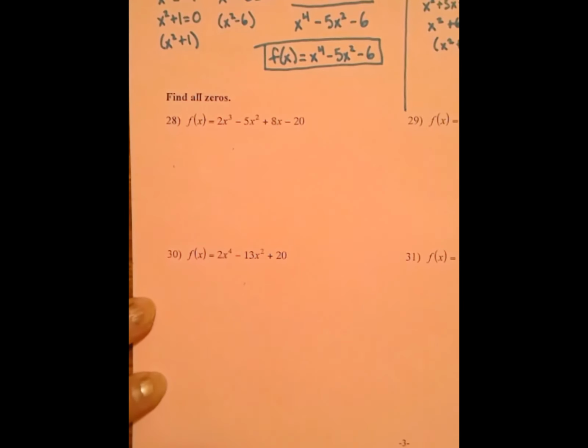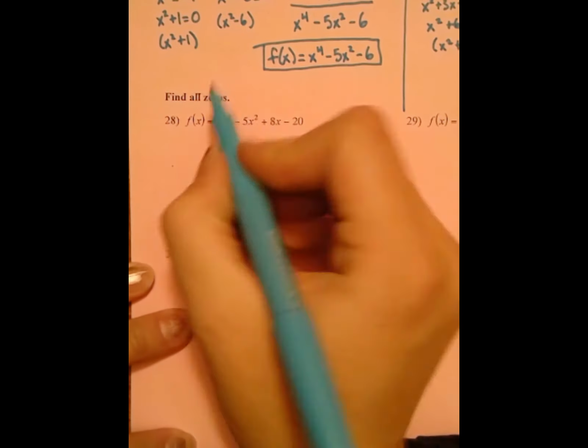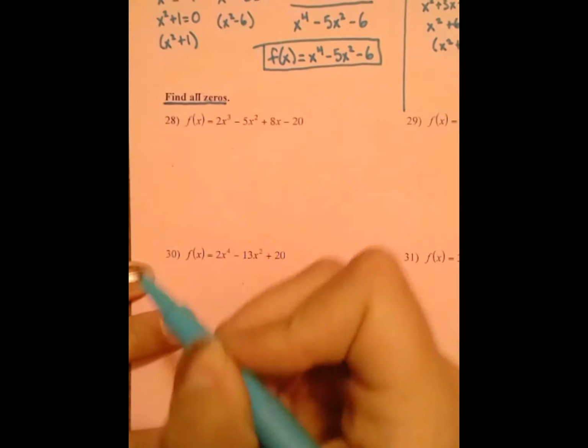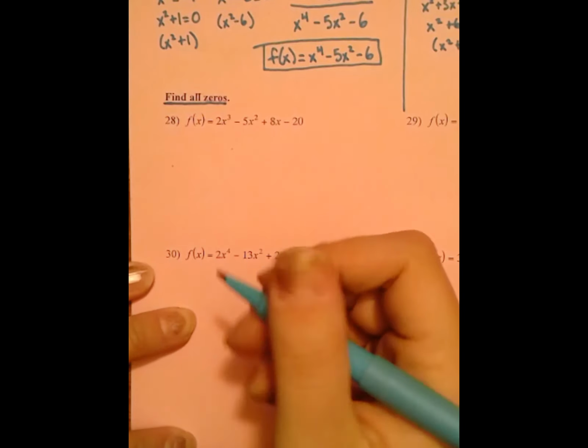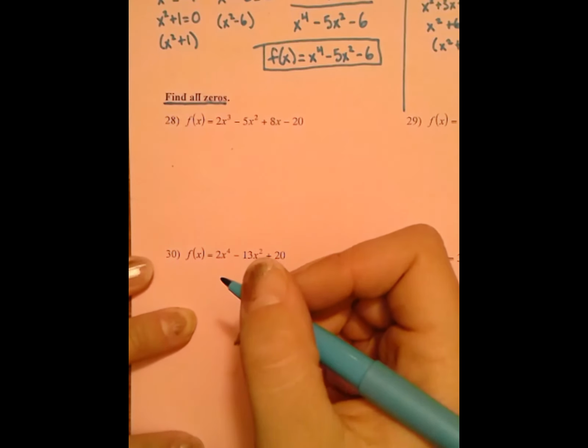We're going to switch gears a little bit. I know a few of you have been wondering, how do I know when to just give the list of all the potential zeros? When am I actually supposed to find the zeros? Honestly, the biggest thing that's going to tell you is the instructions. Find all zeros. So what do we do? We solve this thing all the way.